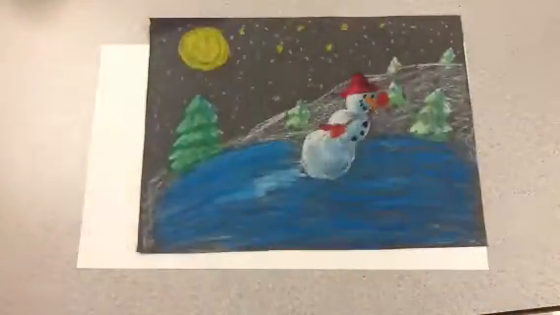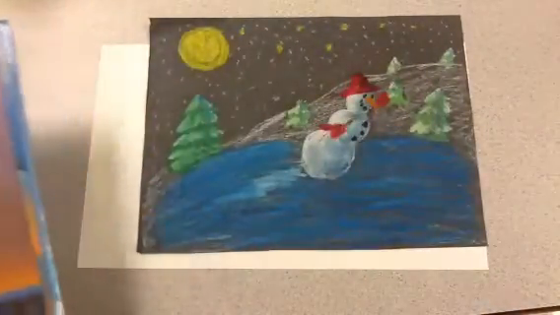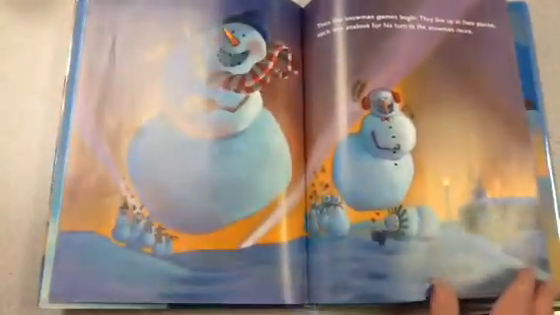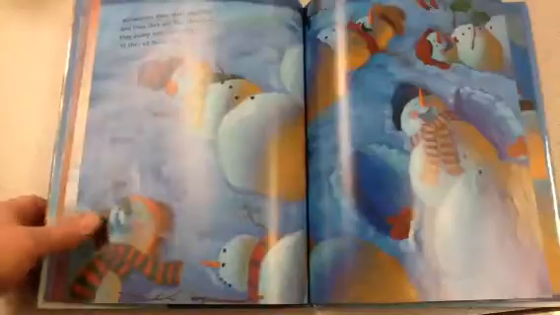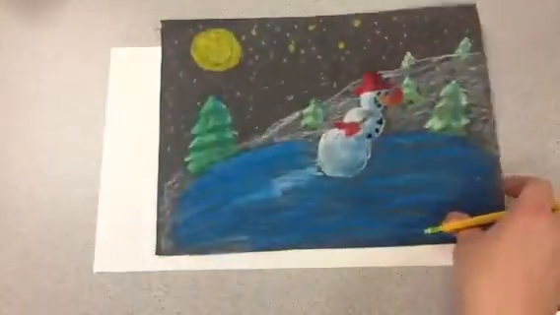And this one is more of an action pose. He's sliding or skating. Here are some pictures from the book. You might remember from the book. Think about what they are doing. What things are they doing? I want you to think about something that you like to do in the snow, or imagine something that you think a snowman, if a snowman would come to life. What would your snowman like to do?